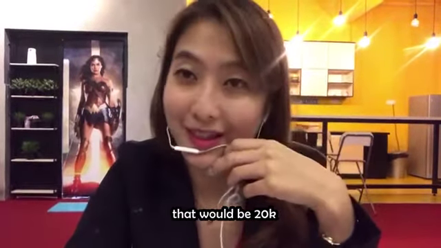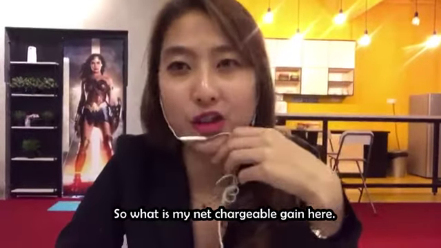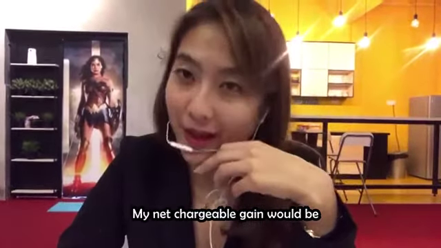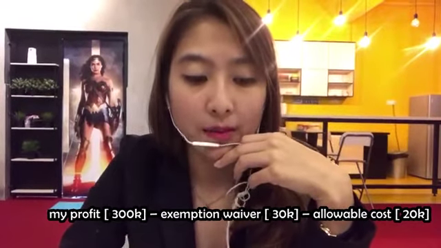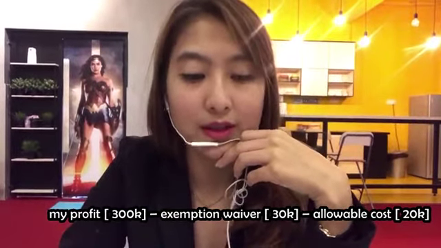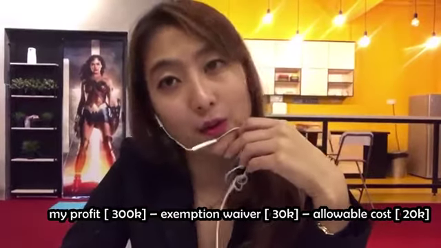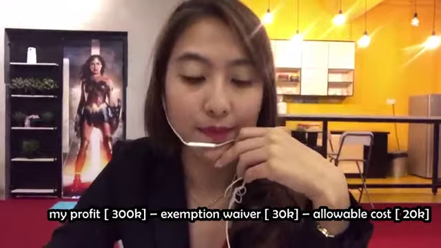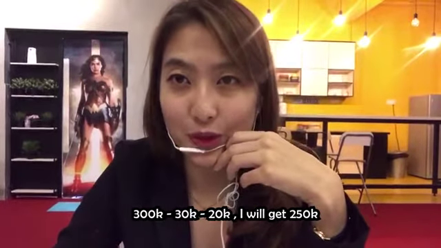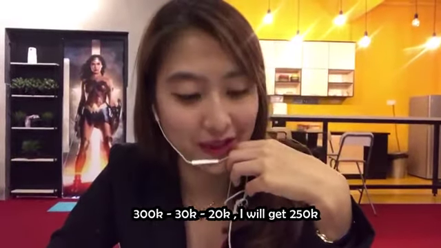So what's my net chargeable gain here? My net chargeable gain will be my profit, 300K, minus my exemption waiver, 30,000, minus my allowable costs, lawyer fees and renovation costs, 20K. 300K minus 30K minus 20K, I get 250K.